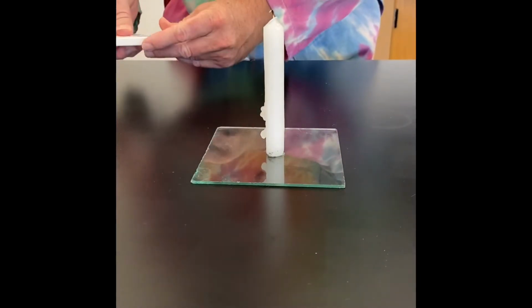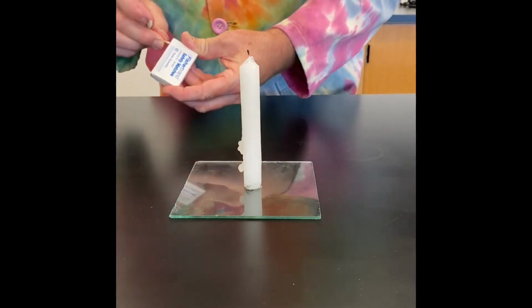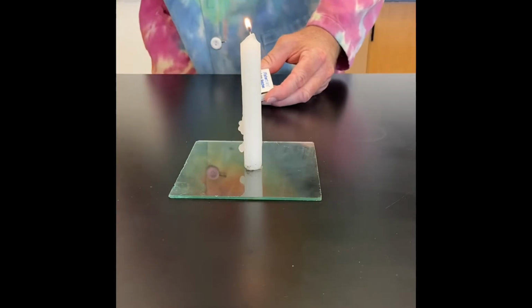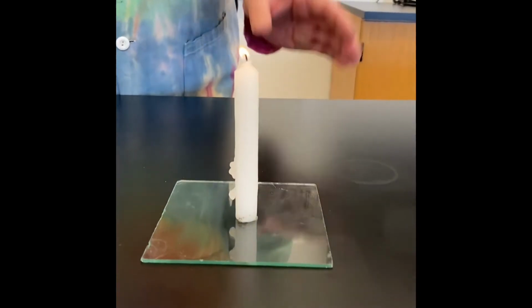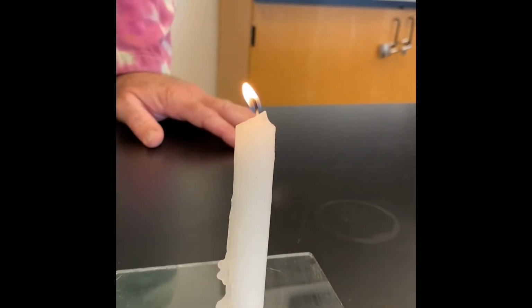Now I'll take a second match and I'm going to light the candle. And we're going to watch it burn for a few minutes here. And you want to describe the way the candle is burning.